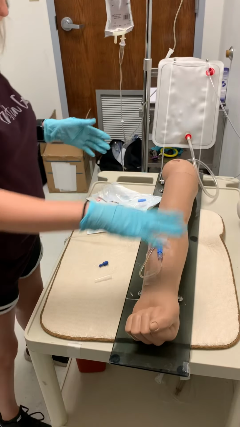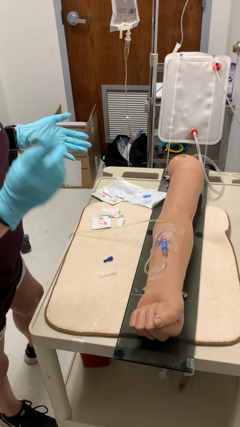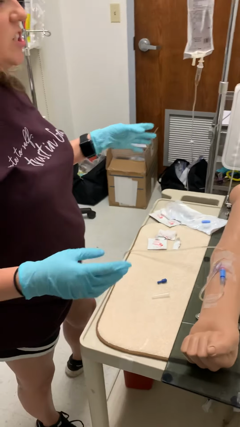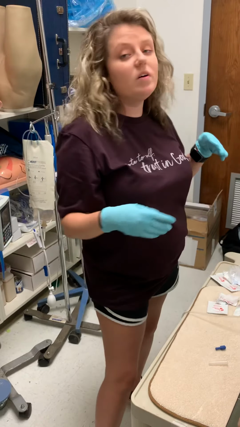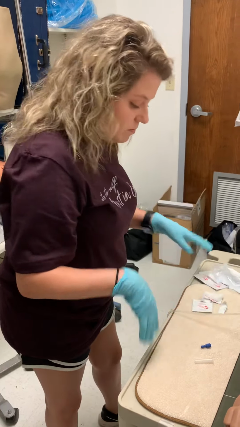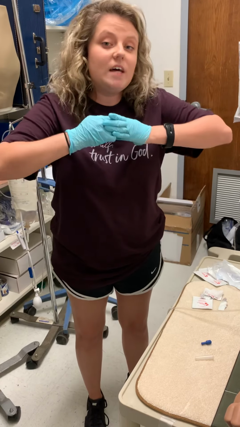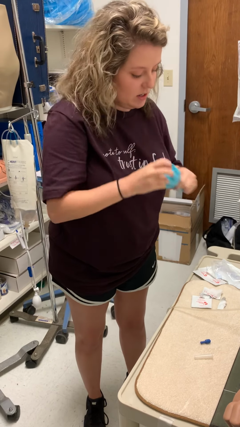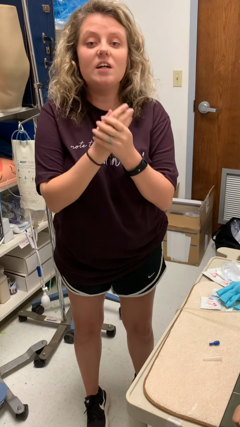Okay, and now I'm going to assess the site again to make sure that there's no phlebitis and make sure the patient is handling the fluid well, and she is. So now we are going to clean up, have everything put away. We're going to take off our gloves. We're going to perform hand hygiene and document.